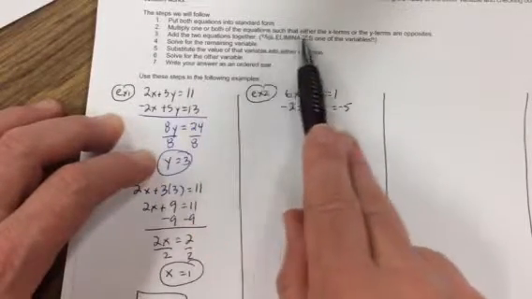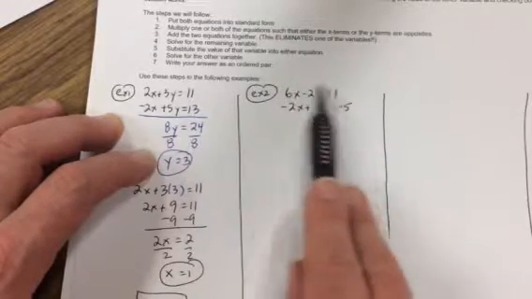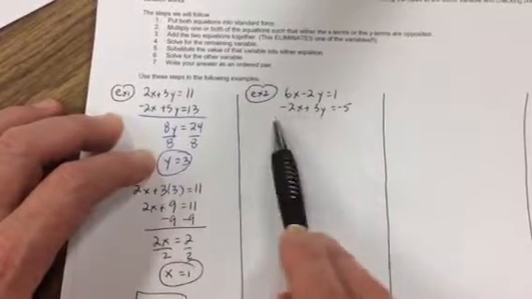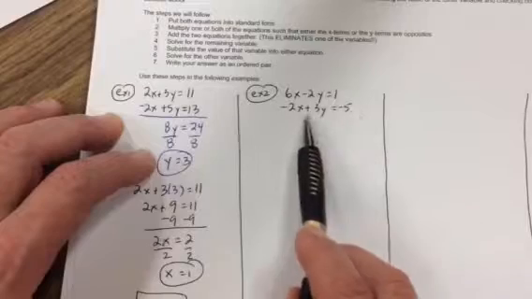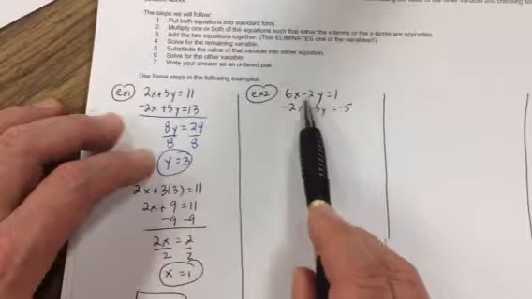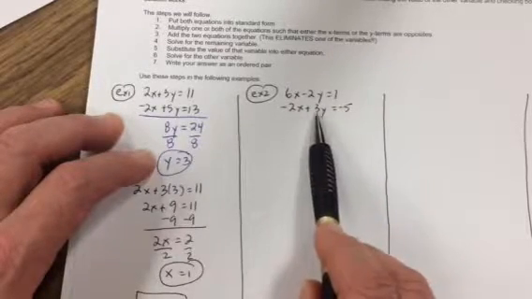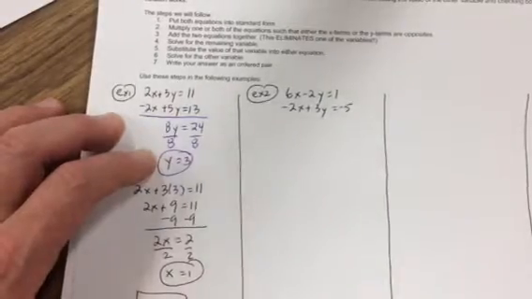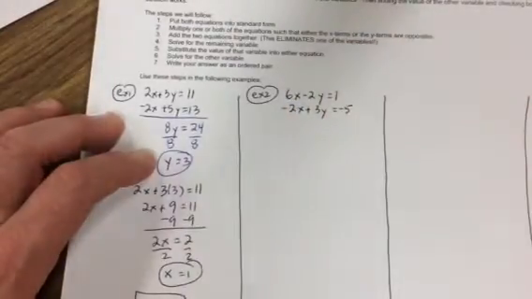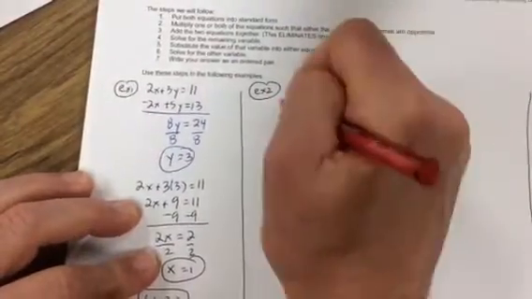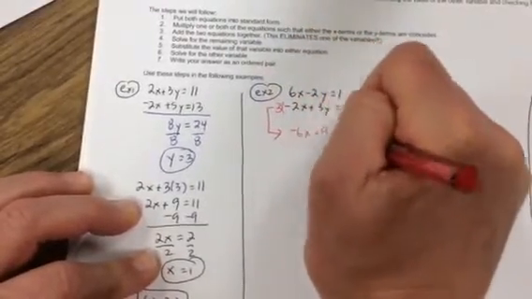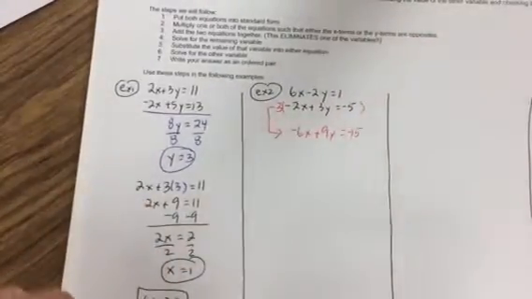We need to multiply one or both equations so we have opposites. At this point, we don't have opposites. And we could eliminate either the x's or the y's. It doesn't matter. But with this one, if I multiply the bottom equation by positive 3, then my x's are opposites. If I was going to eliminate the y's, then I could multiply this one by 3 and this one by 2, but that's multiplying two things, so multiplying one is quicker. So let's go ahead and multiply the bottom equation by 3. So we end up with negative 6x plus 9y equals negative 15.